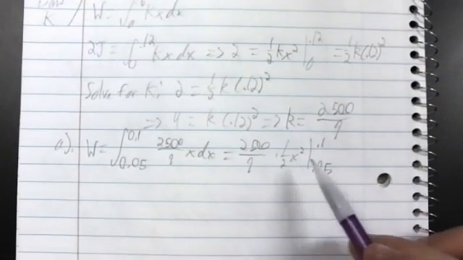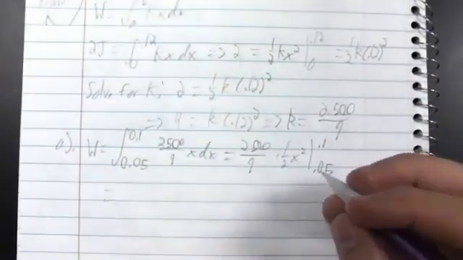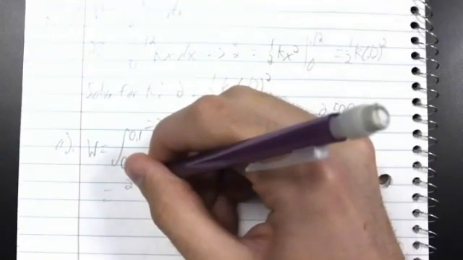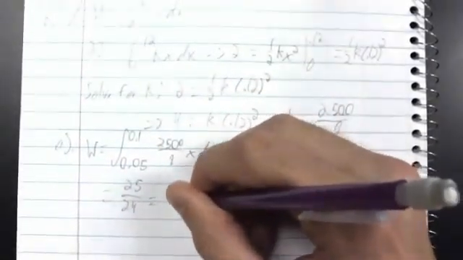I would go through this computation, but because of the fractions and weird decimals, I'm just going to write it out. It gets us to 25 over 24, which is 1.04 joules, which is our final answer.